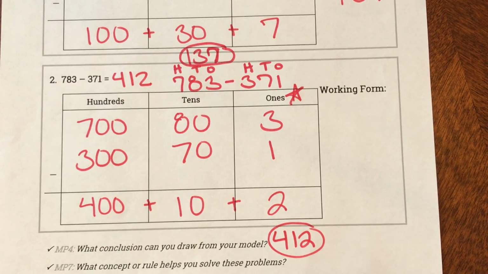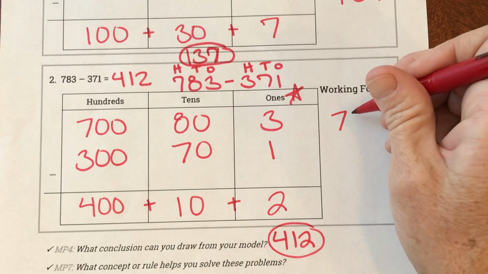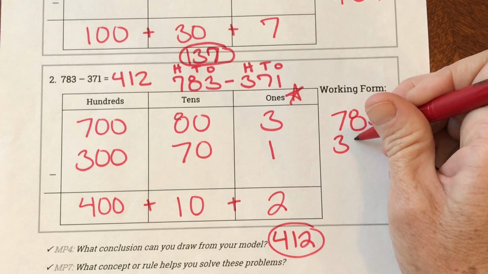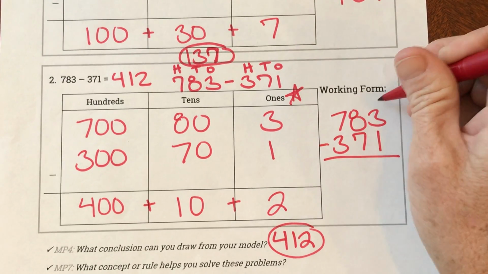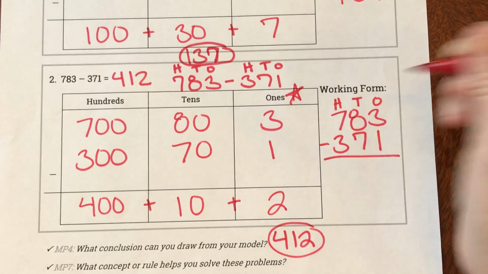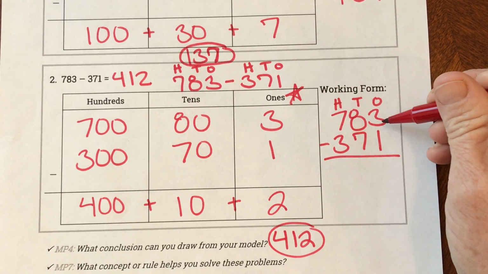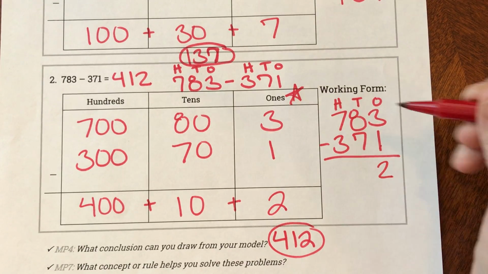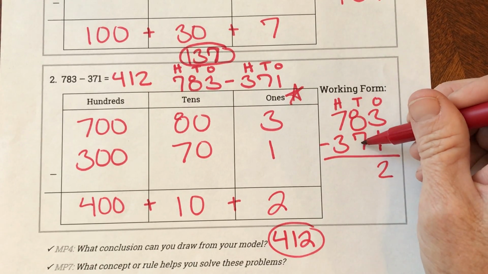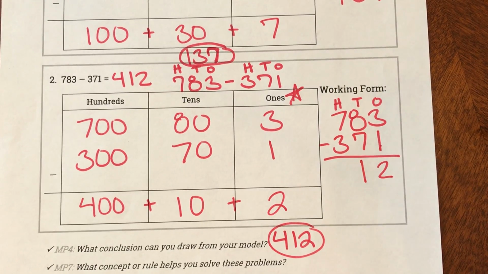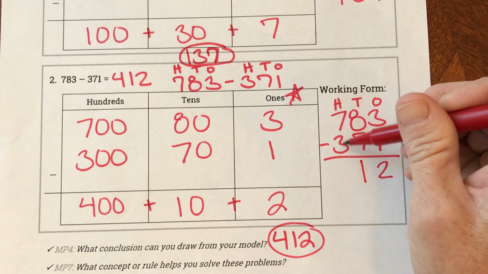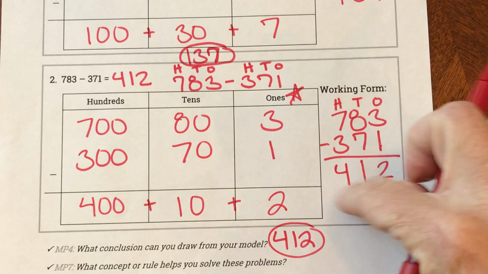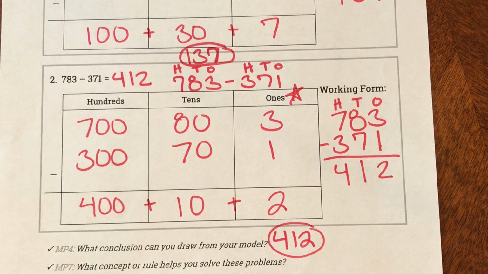So my solution or my standard form or my difference is 412. Okay, working form, what does this look like? Let's put our minuend on top, our subtrahend carefully lined up under, keeping my place values really close and organized. So I had 3 ones, take away 1 one, left me with 2 ones. I had 8 tens, take away 7 tens, leaves me with 1 ten. And 7 hundreds, take away 3 hundreds, leaves me with 4 hundreds. So my difference is 412.